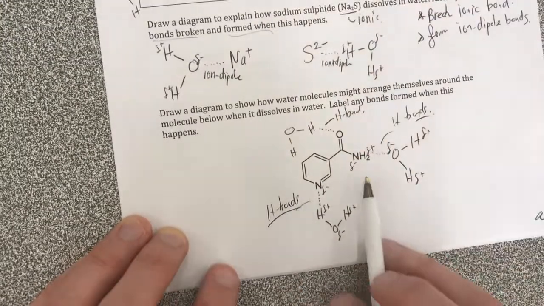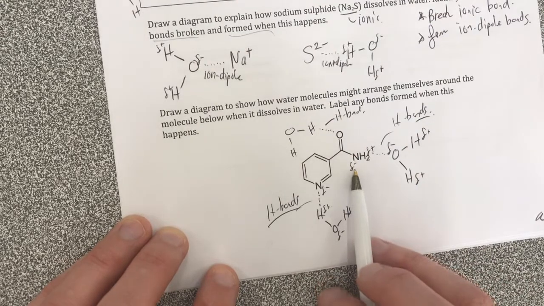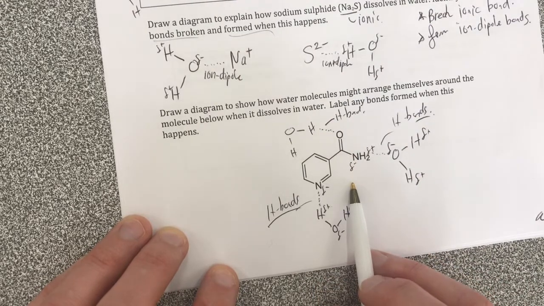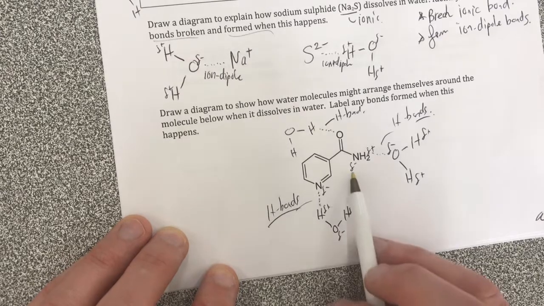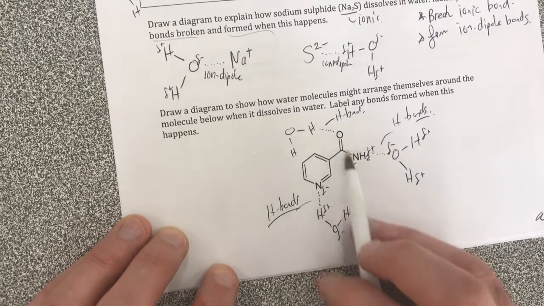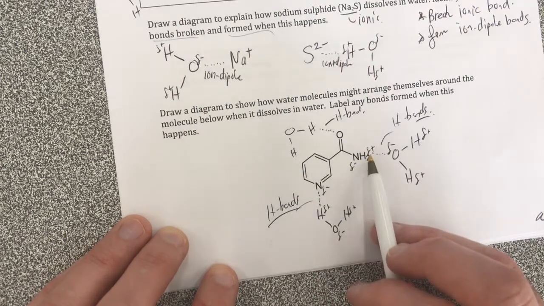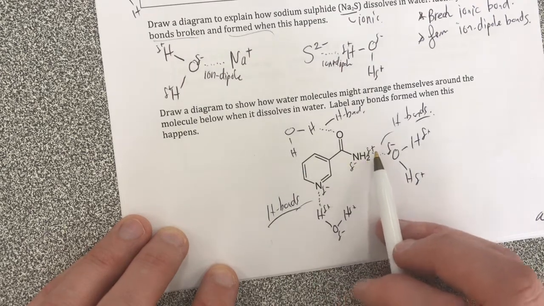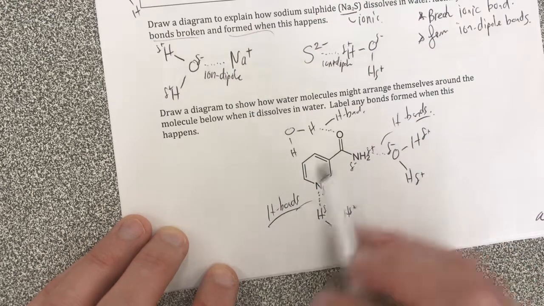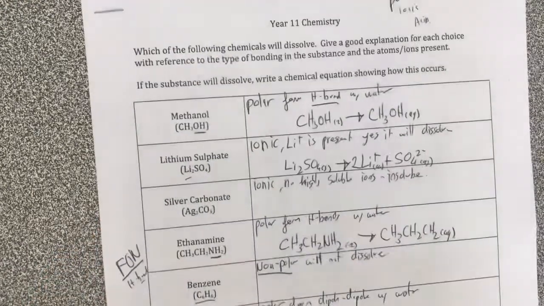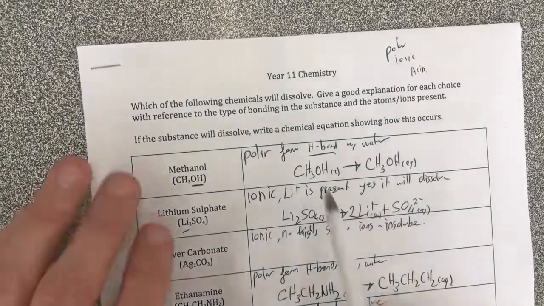I could have also shown this nitrogen here forming a hydrogen bond with a hydrogen from water as well, just like I have here, because this is a region of negativity. Any oxygens or nitrogens are regions of negativity. Any hydrogens which are attached to that nitrogen or oxygen are regions of positivity within our polar molecule. And that, my friends, is how we go about identifying and explaining how things dissolve.